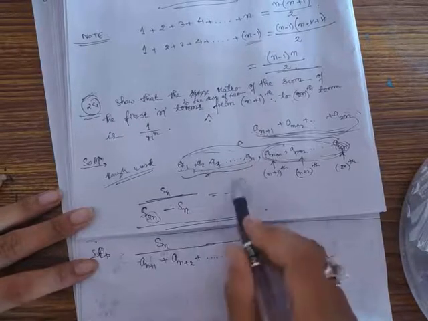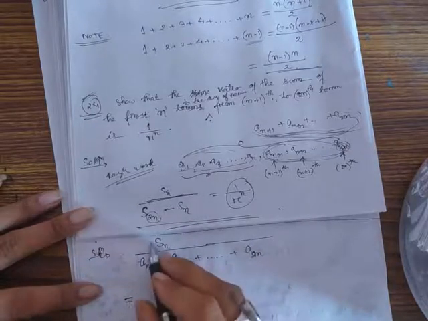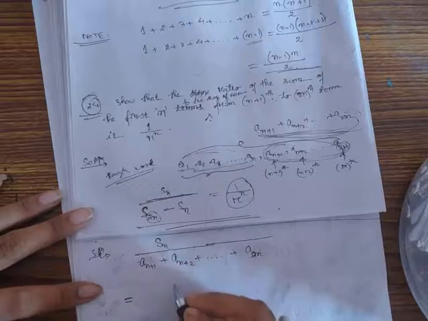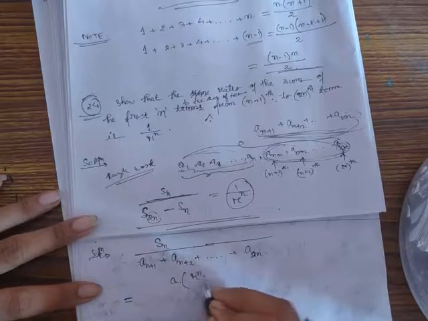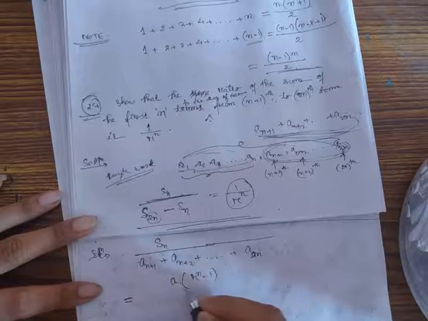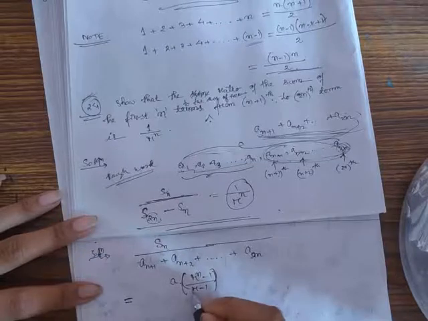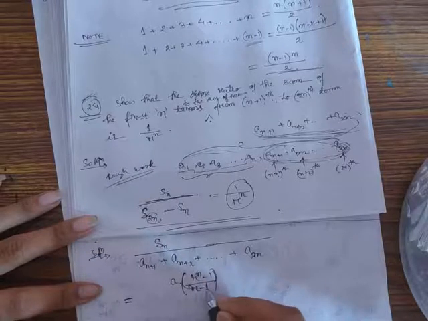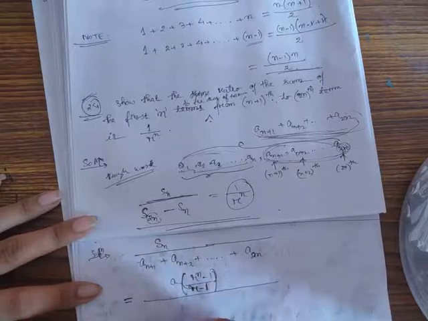Now what will be the formula? The sum of the first n terms in a GP is a into r to the power n minus 1 divided by r minus 1. This is our formula for the sum of the first n terms, whole thing divided by this.